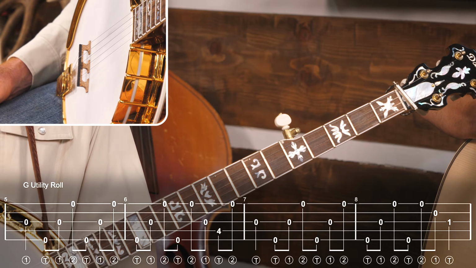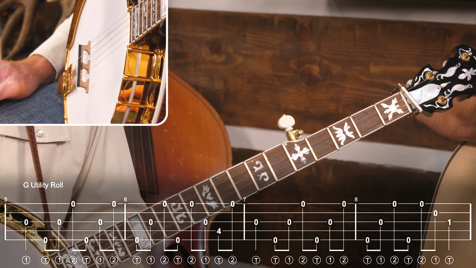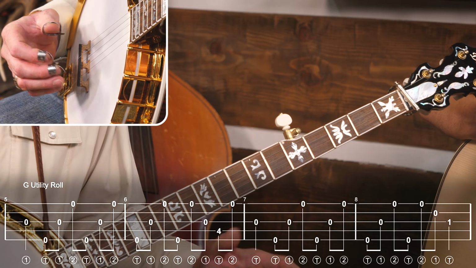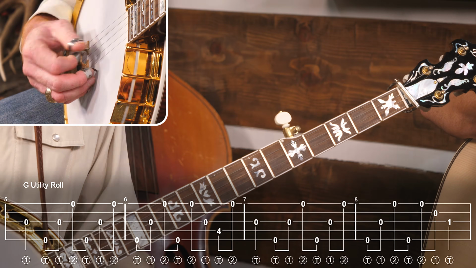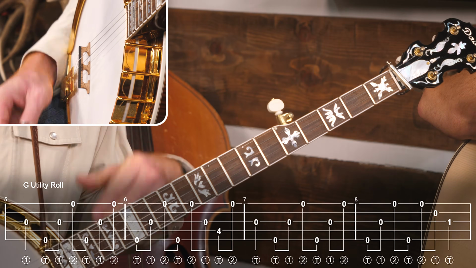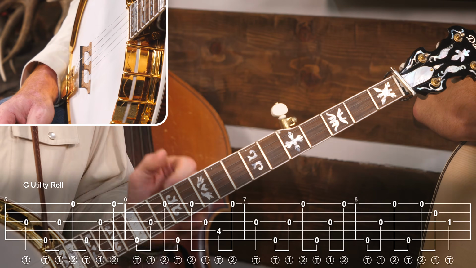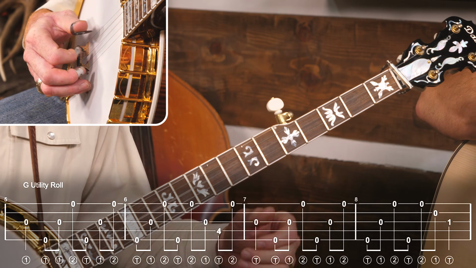Okay, let's look at our G utility roll. Here's where we're back into some regular territory that we're used to in the key of G. Again, we're going to stay away from our major thirds for the most part. Where's our major third in the key of G? It's this B string. We're pretty much going to stay away from that for a G utility roll. By the way, if you haven't watched my intro to utility rolls lesson, you want to go watch that lesson. That's where we cover the key of G. This one sounds like this.